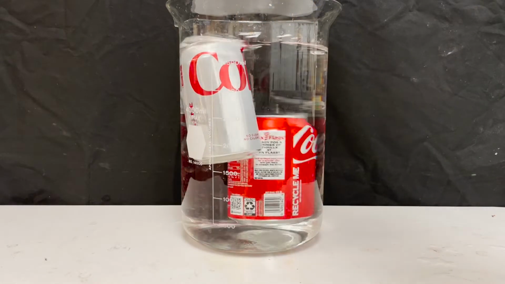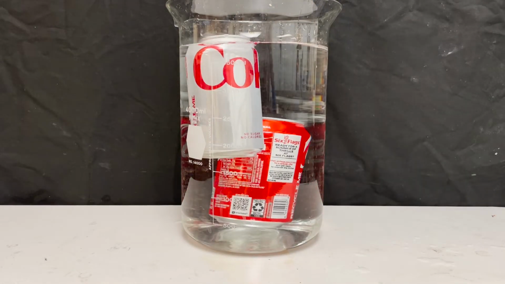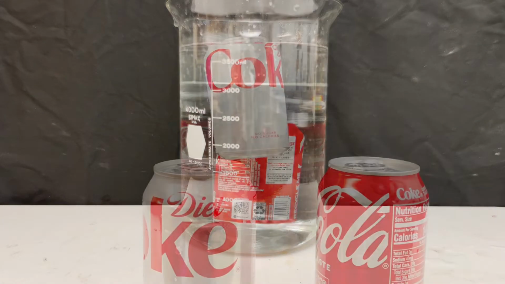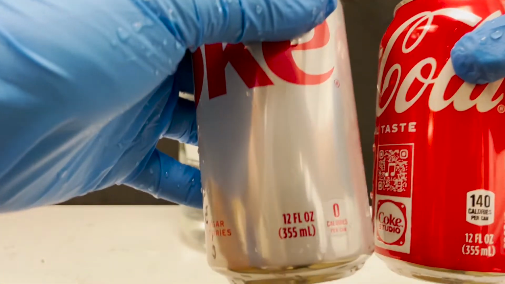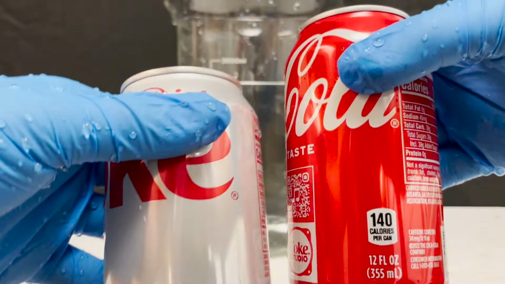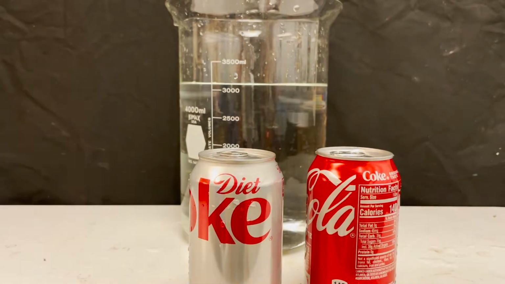One of the concepts we encounter a lot in chemistry is density, the relationship between a substance's mass and volume. Both of these cans are the same size and have the same volume. The text near the bottom of the cans tells us they're approximately 355 milliliters.